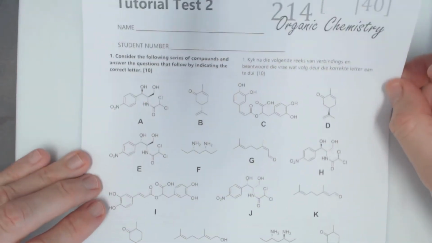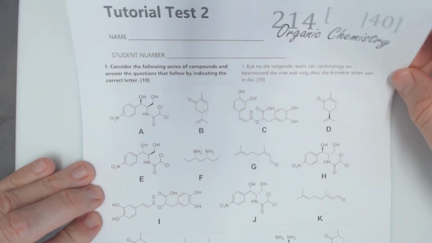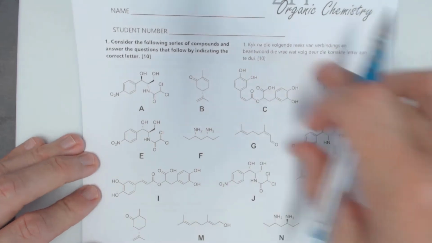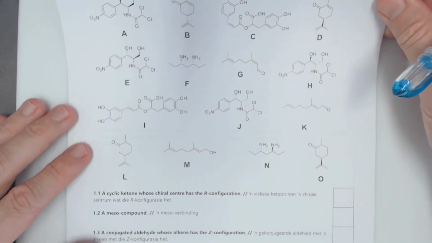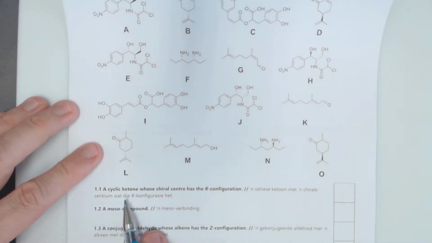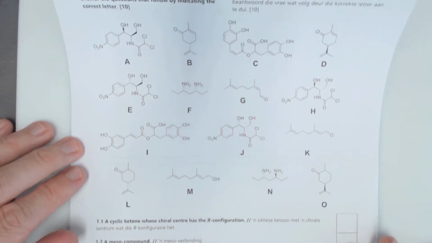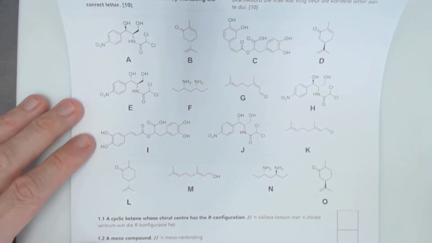Okay, so this is the memo for tutorial test number 2. So again, we got this selection of compounds, they're all natural products actually, variations on them, and so we need to answer the questions. The first one said we were looking for a cyclic ketone whose chiral center has the R configuration. This question actually has a slight mistake in it, in that there's actually two possibilities.